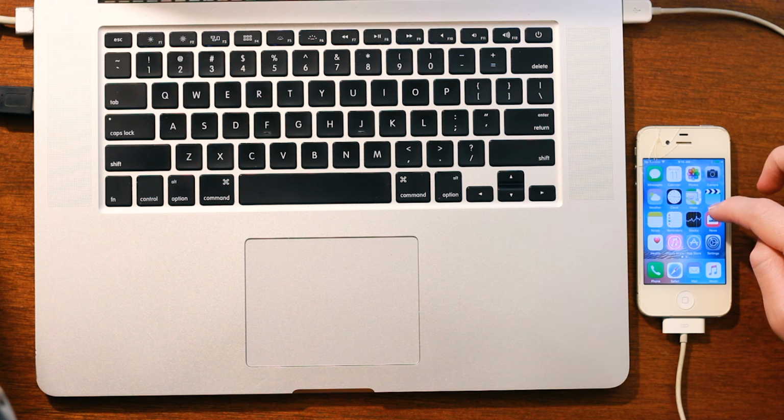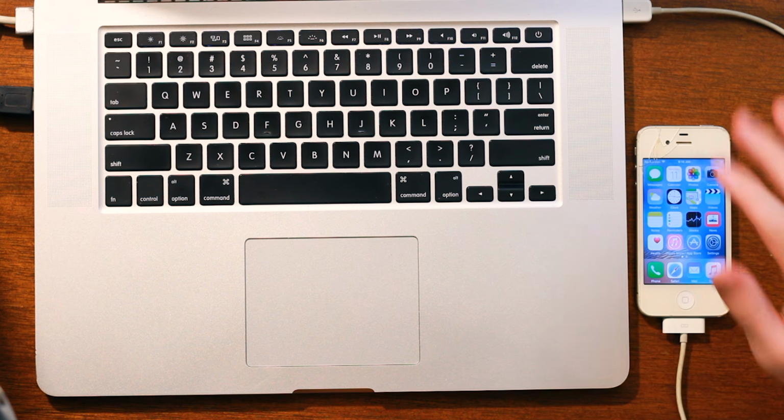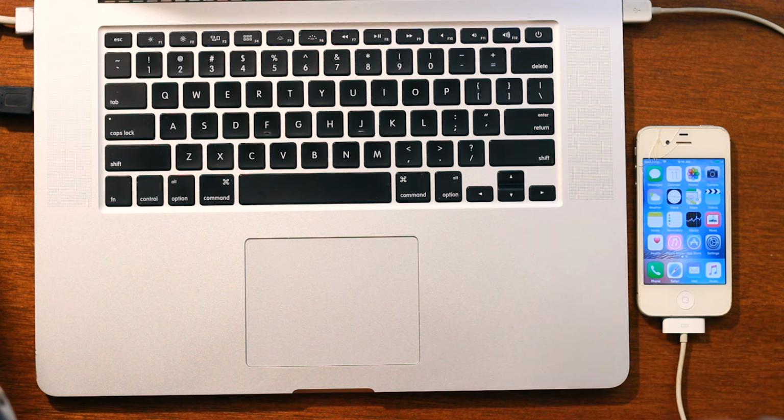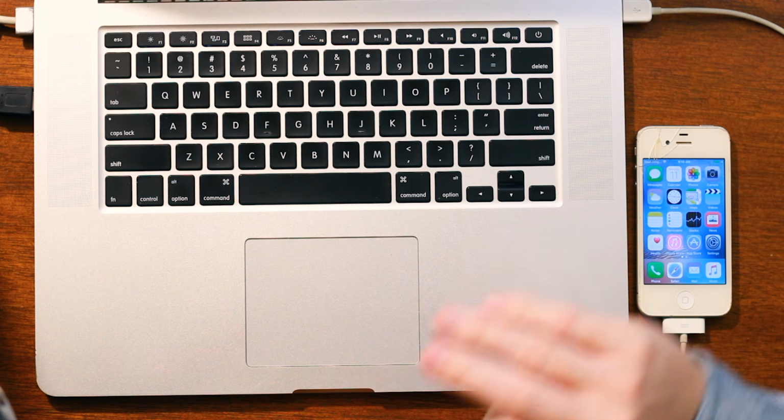But yeah, this is the method for bypassing the activation lock, and as you can tell, it works fine. And like I said, it's untethered and everything, so you don't have to worry about it.